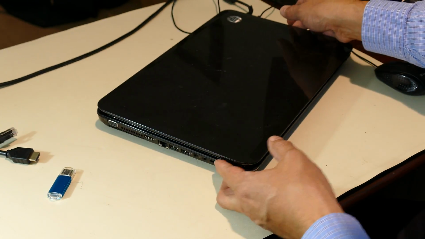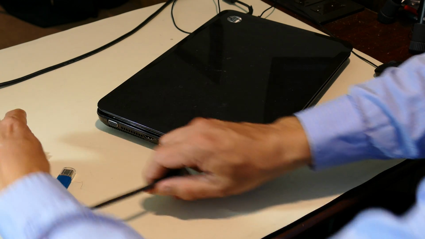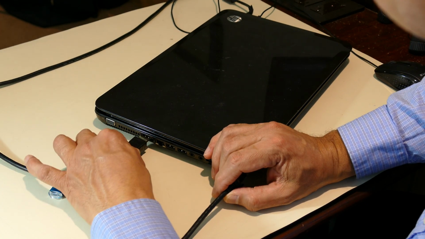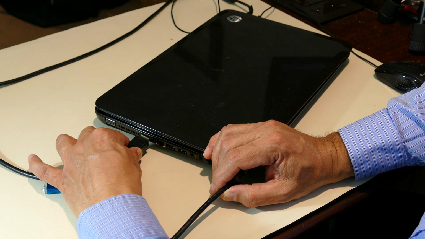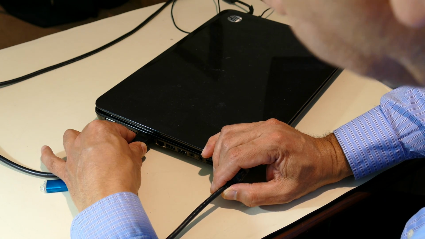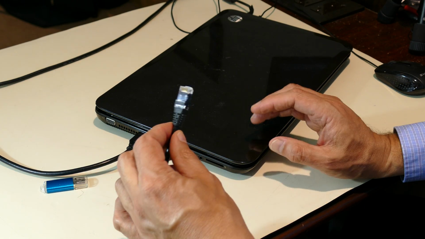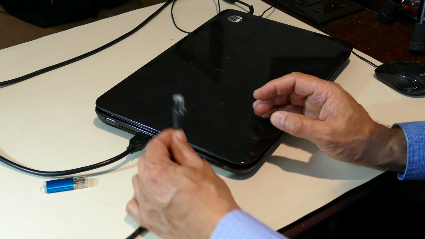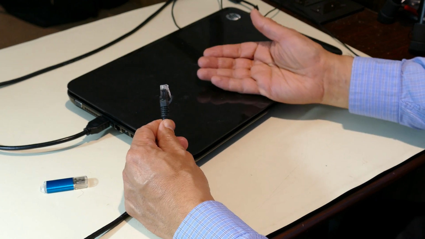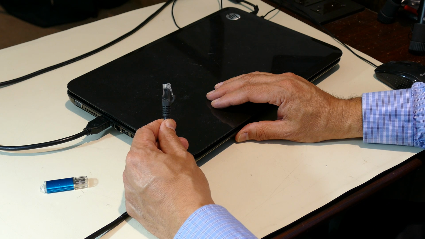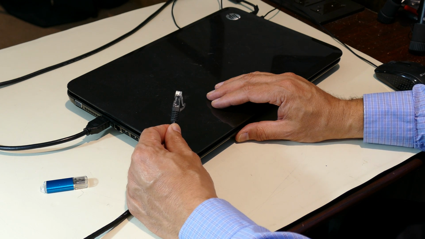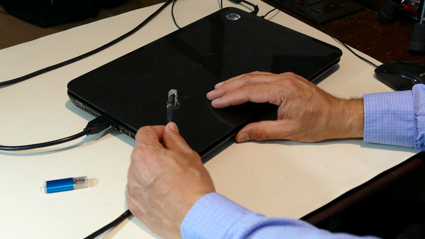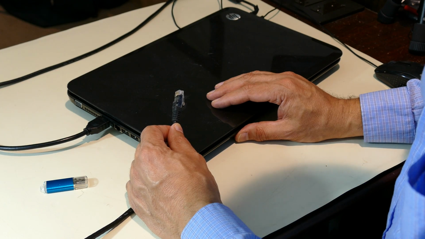Then I need a connector for the HDMI so I can record this session. Let me plug that in there. And although it's debatable, I like to have a network connector. That way, when it gets to that point in the installation of Windows 10, it'll be able to install without any issues.